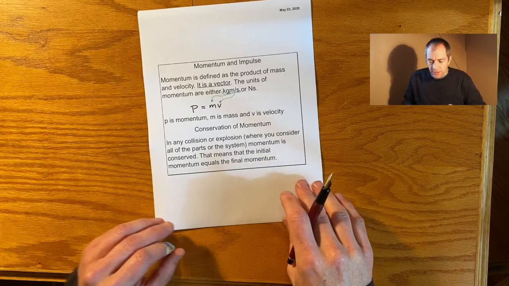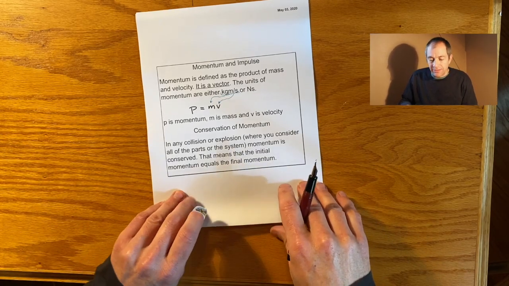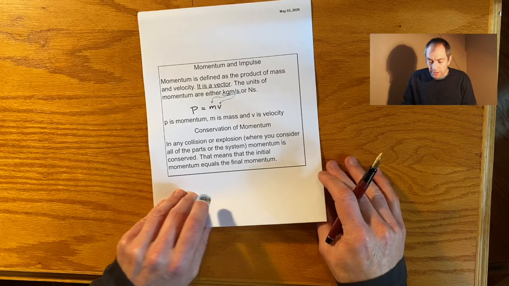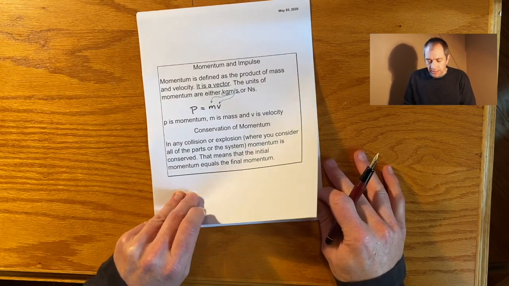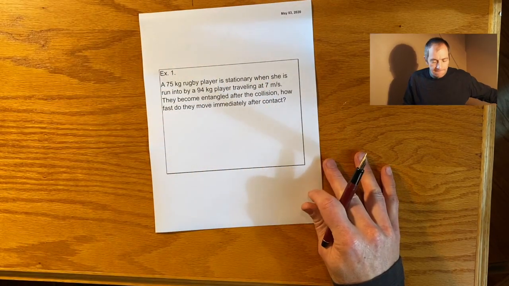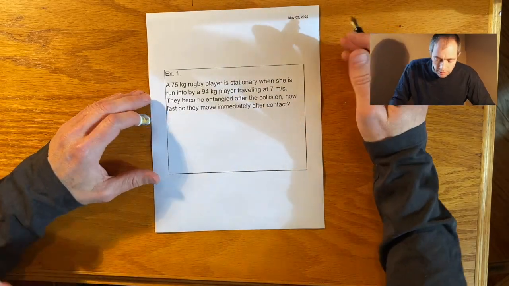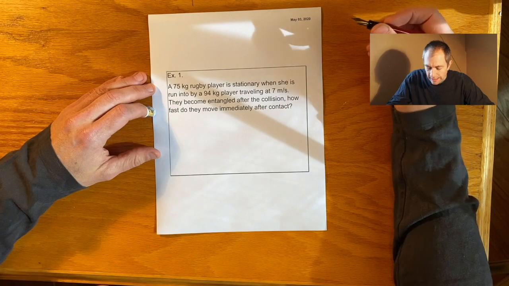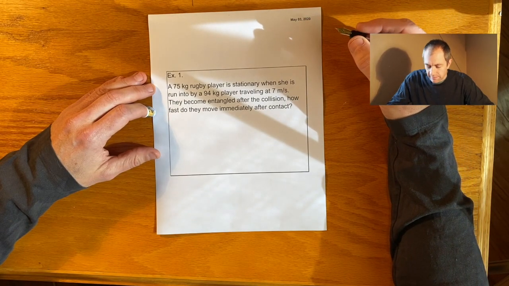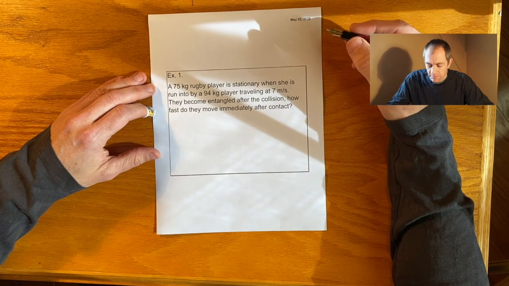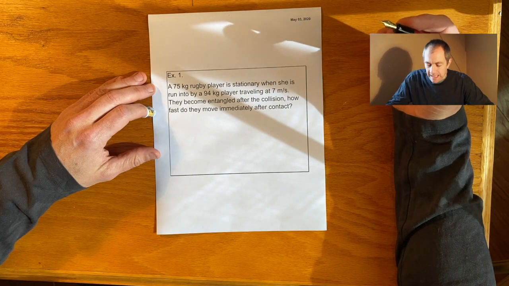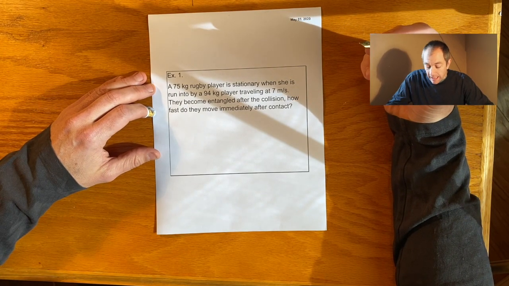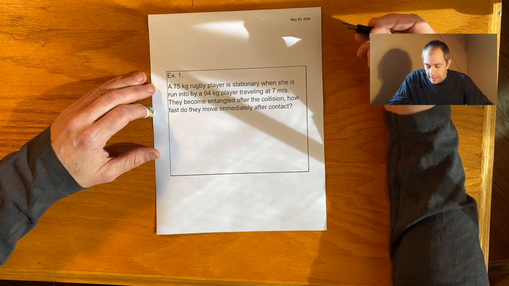So in these questions that we're going to look at, I always like to draw before and after pictures. And that makes my life just a little bit easier. So, a 75 kilogram rugby player is stationary when she is run into by a 94 kilogram player traveling at 7 meters a second. They become entangled after the collision. How fast do they move immediately after contact?